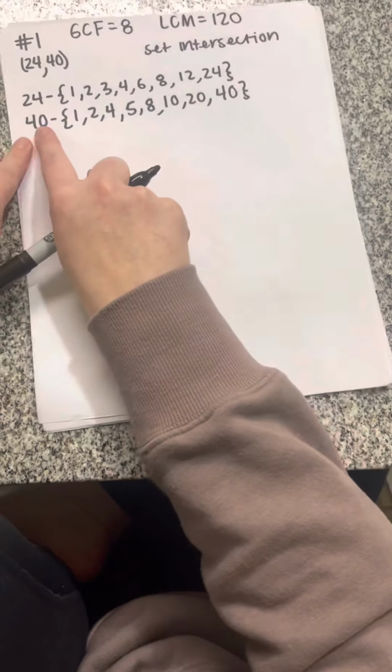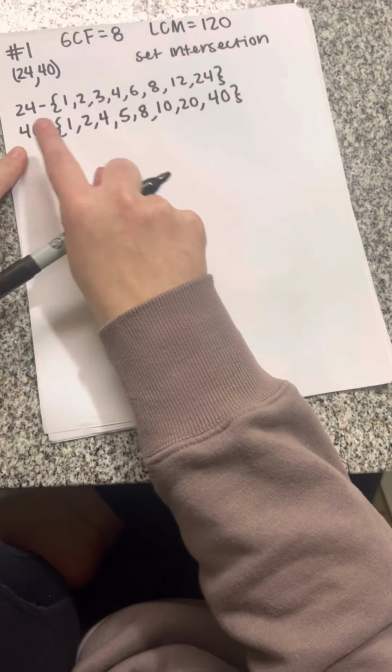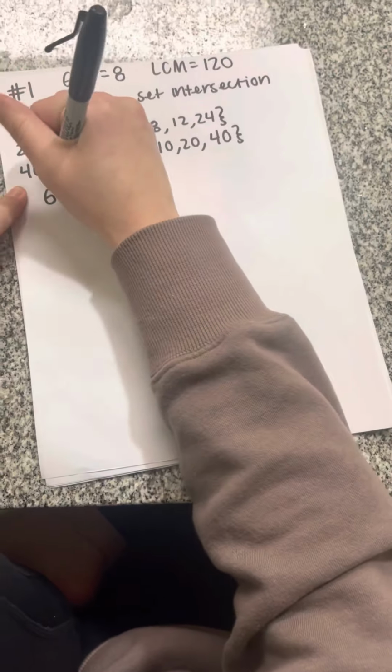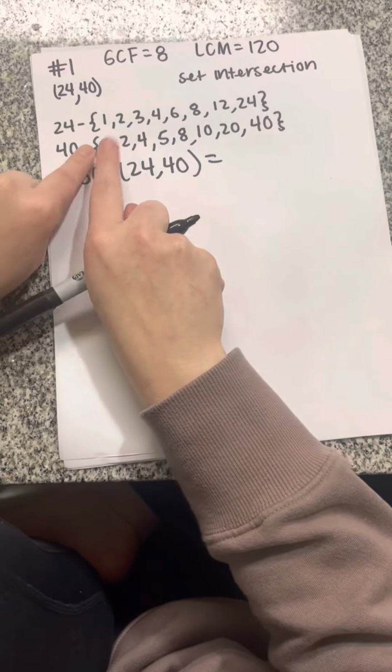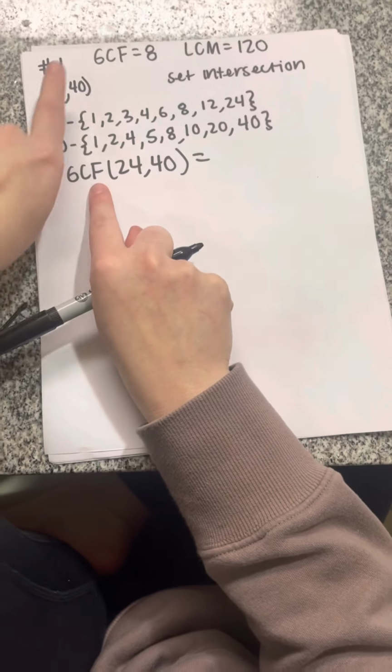And so we're going to go through these factors that we found and see what is the greatest common factor. So we're looking for that greatest common factor of that 24, 40. There's our notation. So let's start. They have 1 in common, they have 2 in common, they have 4 in common, but we're looking for the greatest.